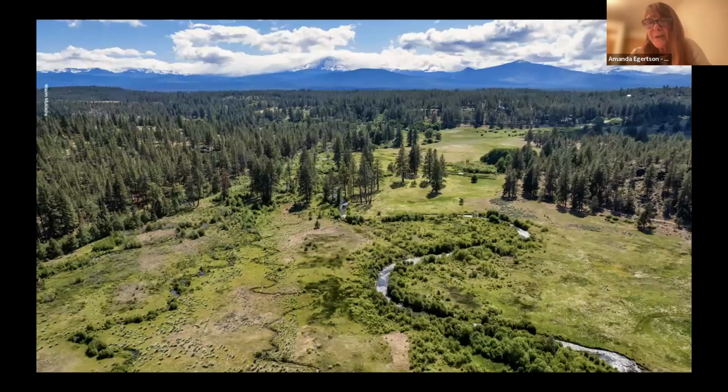So I've mentioned a couple of our restoration projects. We do at the Land Trust a lot of floodplain restoration projects, valley-wide restoration. And of course, streams are often migration corridors for all sorts of wildlife, including butterflies and monarchs. I've seen monarchs migrating along Whychus Creek, which is pictured here in the foreground.